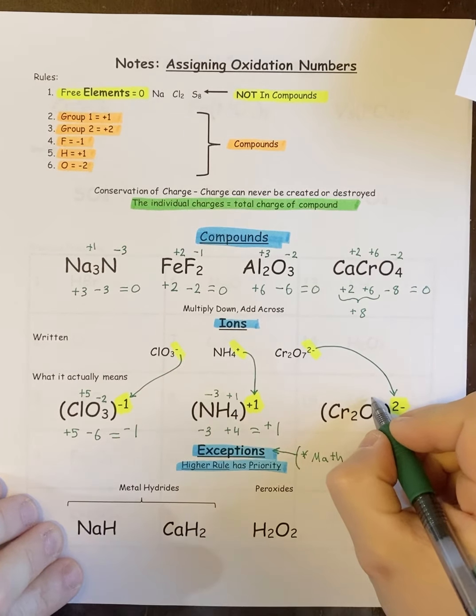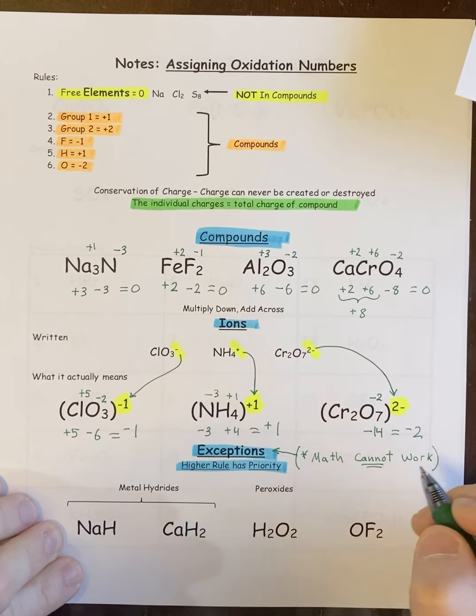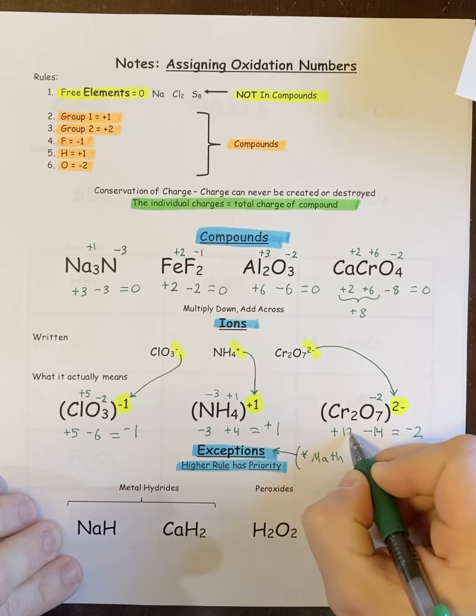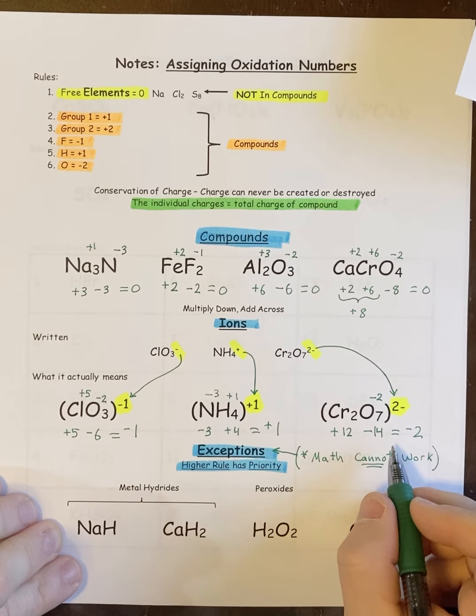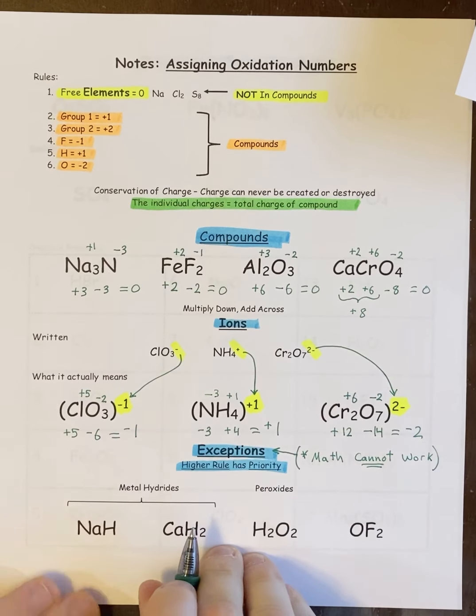Next one, there's a rule for O, it's -2. There's 7 of them, so that gives me -14. My chromium is going to have to total +12 to make this work mathematically. Since there are 2 of them, they are +6 each. So the rules are no different.